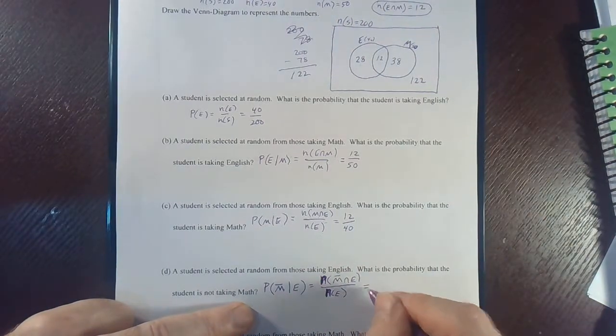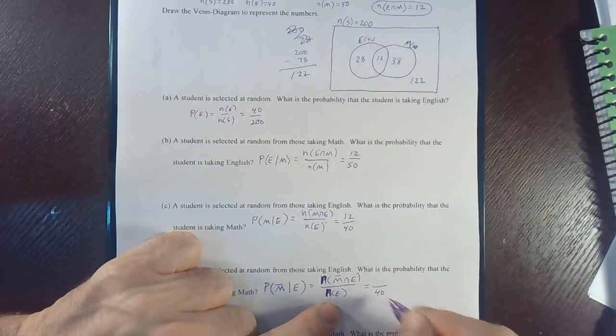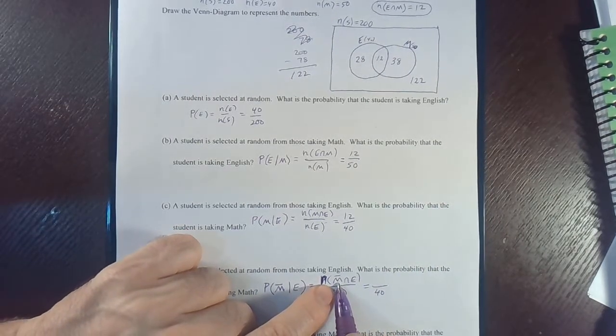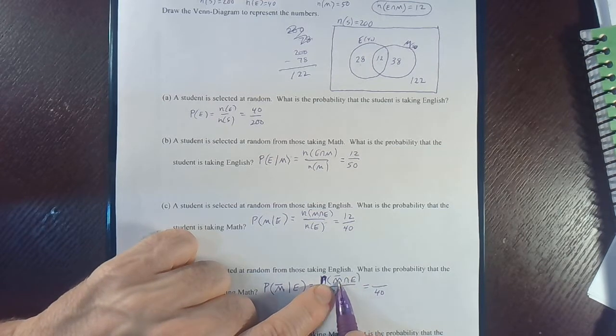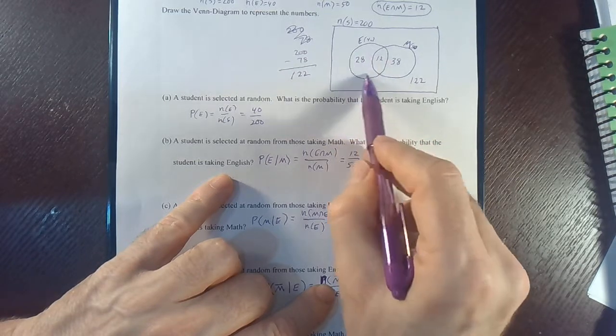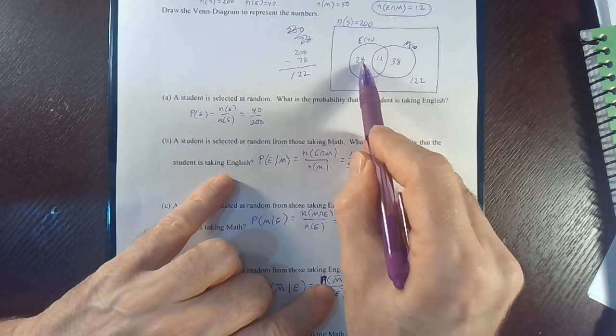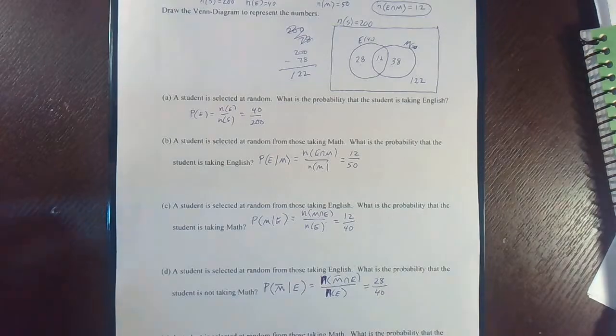All right, the denominator is the number of elements in E, which is 40. How many elements are there in M complement intersect E? So you're not in M, but you are in E. I like turning it the other way around. I'd say you're in E and not M. So that means you're this 28 right here. You're in the circle E, but you're not in the circle M. So there's 28. And that's it. And we got one more.